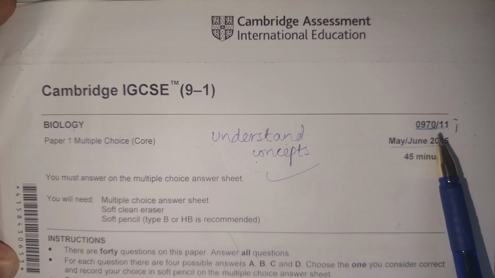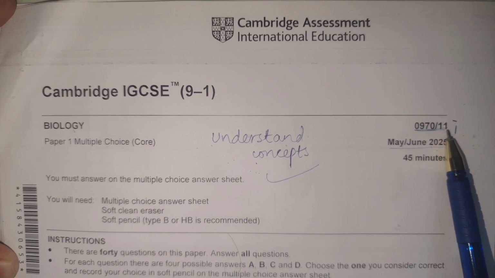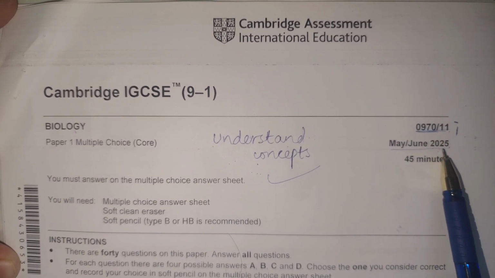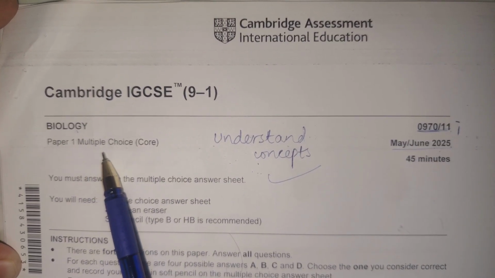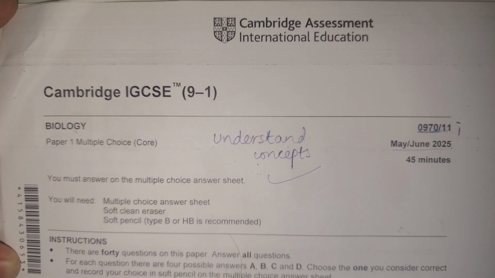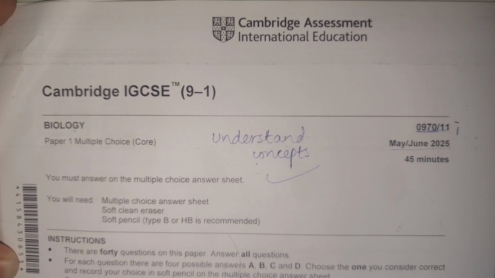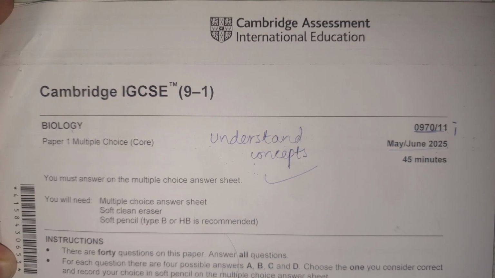The code for this paper is 097011, May June 2025. It's biology paper and it's multiple choice. Cambridge IGCSE grading 9 to 1. I hope you are following this. Let's solve question number 11 now.